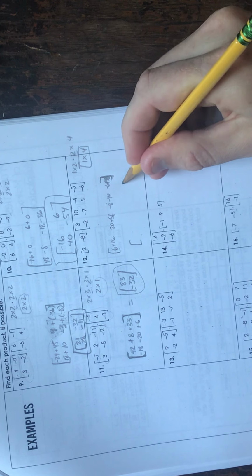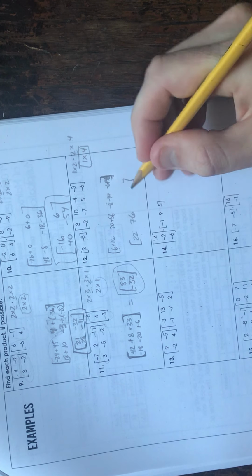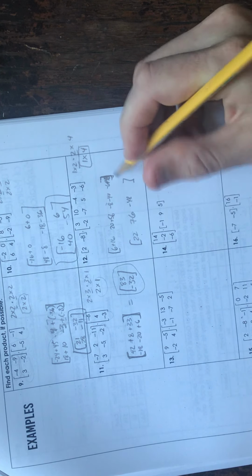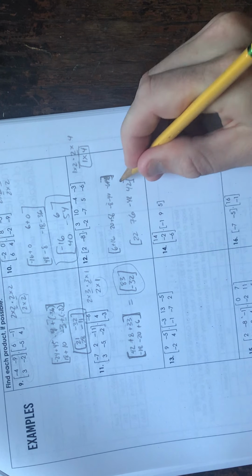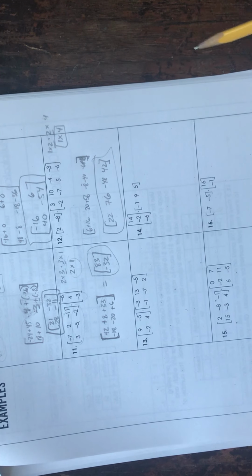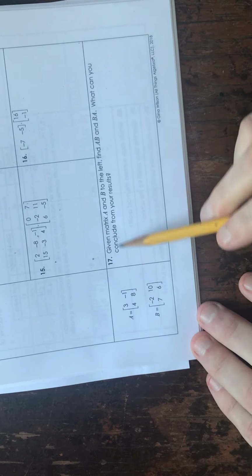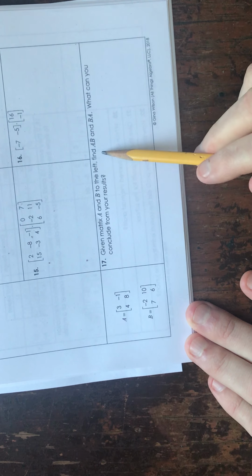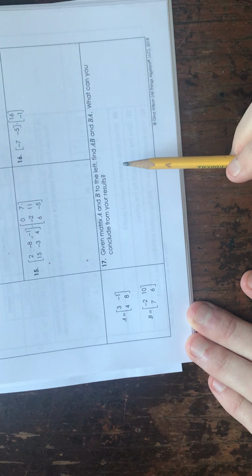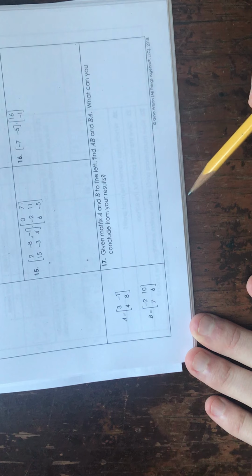And then I just got to add these guys together. So that's 22, 76, -48, and that was 42. And there we have it. And just as expected, we have a 1 by 4 matrix as our result. Okay, so the last one is 17. It says, given matrix A and B to the left, find AB and BA. What can we conclude from this result? Okay, so basically we're going to see if matrix multiplication is commutative, if order matters or not.